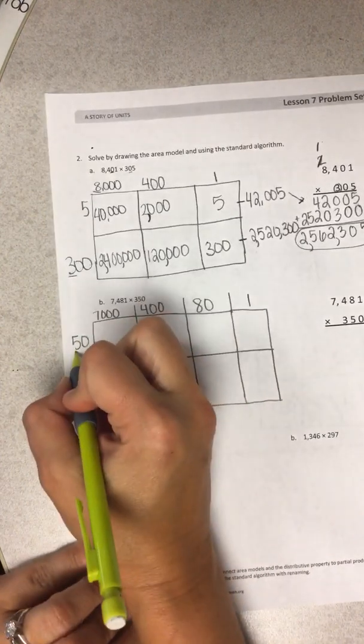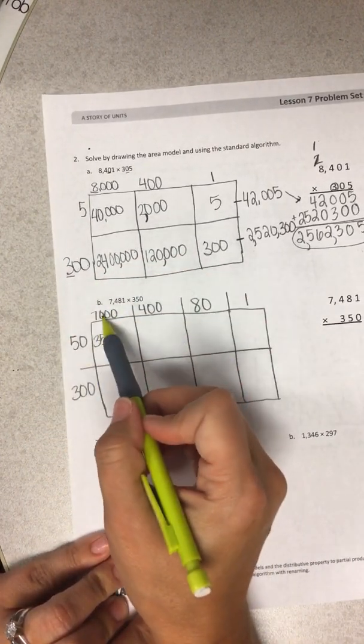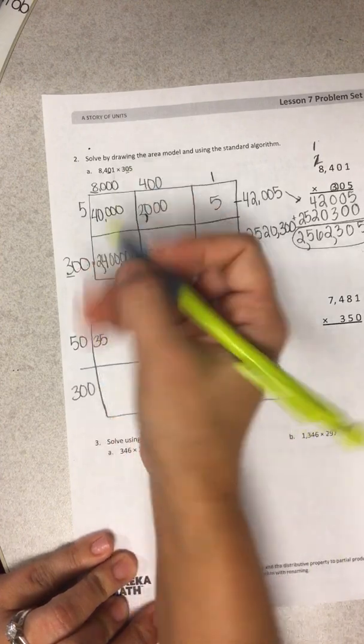Okay, so again, looks like it's a lot of work, but guys, it's really not. So now I'm going to go through and multiply. 7 times 5 is 35. And then I'm going to count up those zeros. 1, 2, 3, 4.